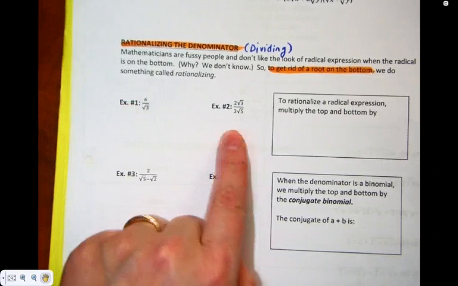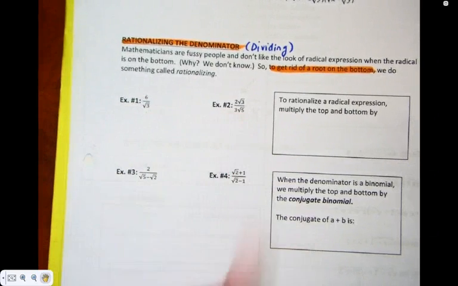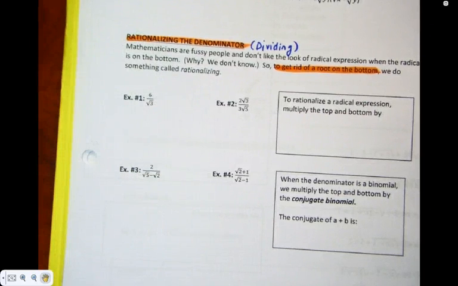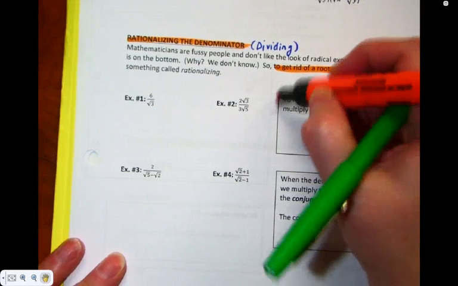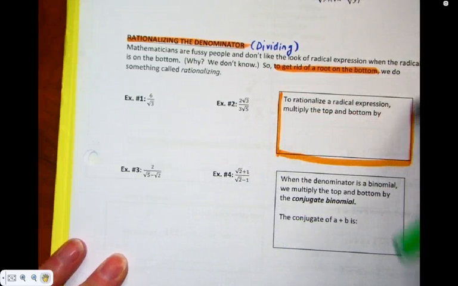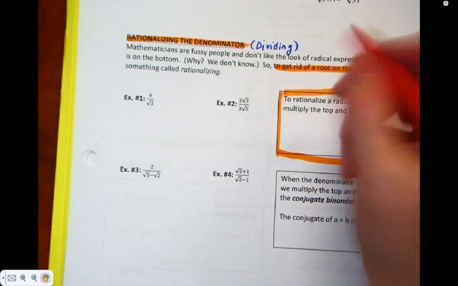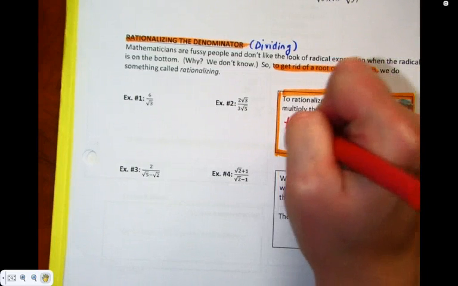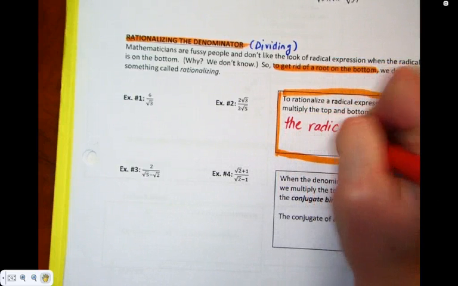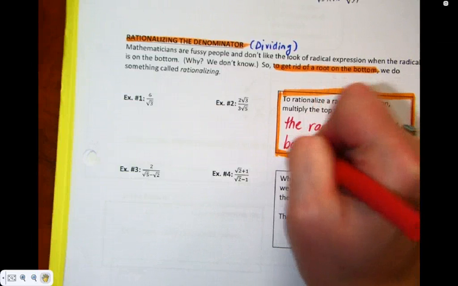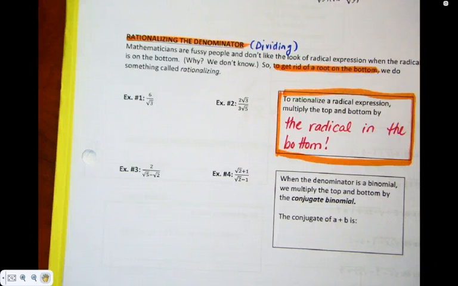So I split the examples. 1 and 2 are when there's a monomial on the bottom, and this one is when there's a binomial on the bottom. So we're going to look at them two separately. First box, to rationalize a radical expression, multiply the top and bottom by the radical in the bottom. That radical is its own demise.